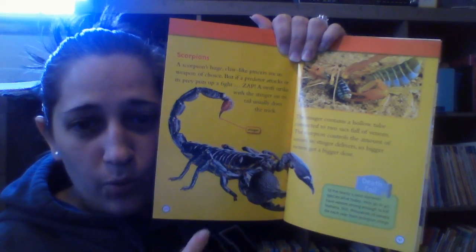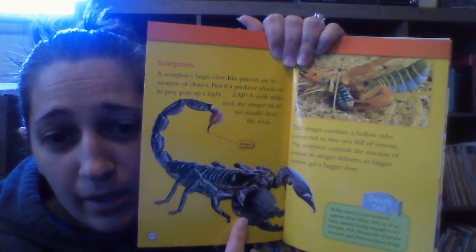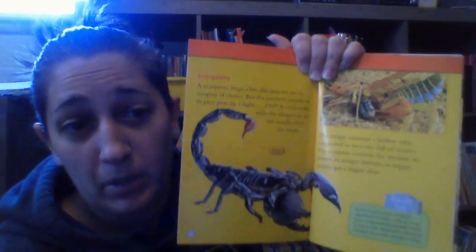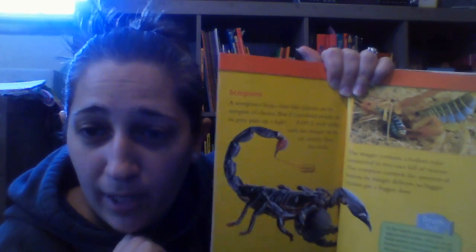Okay, so there might be another book about these kind of critters. It might have one pointing right here, and it might call this his pincher. I don't know if that's really what it's called on a scorpion. We're just going to call it his little pincher. Either way, I wouldn't want to get pinched by that.